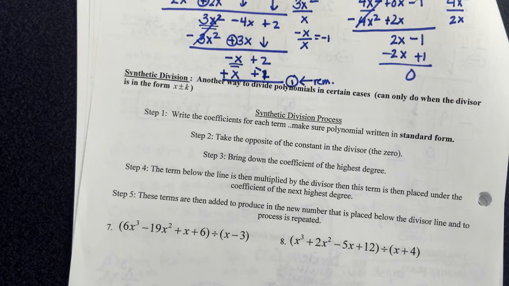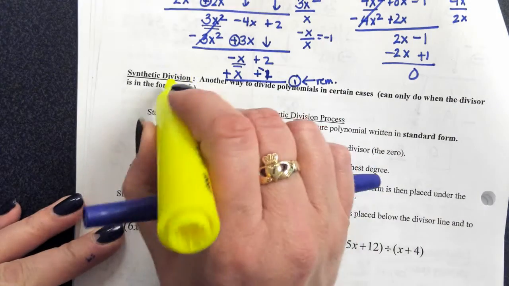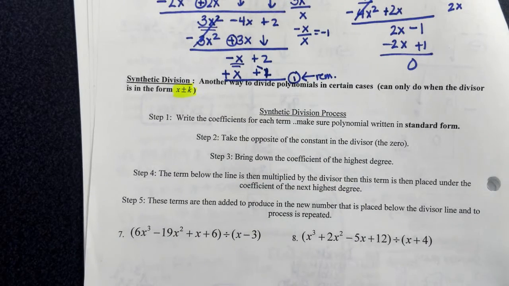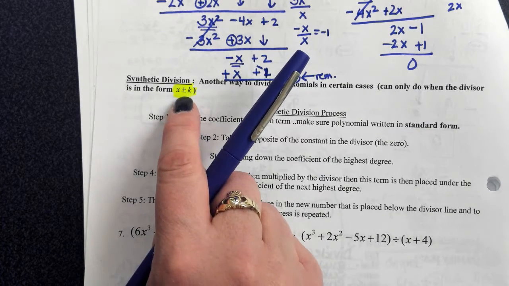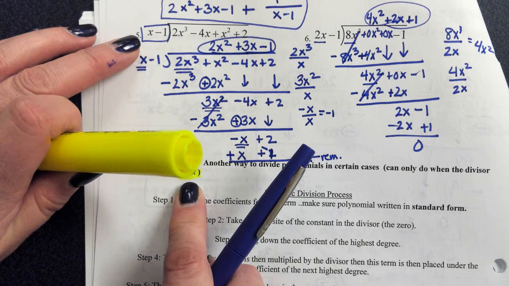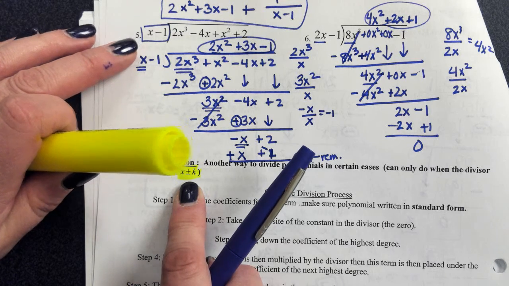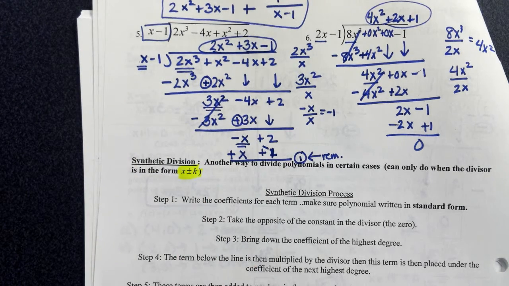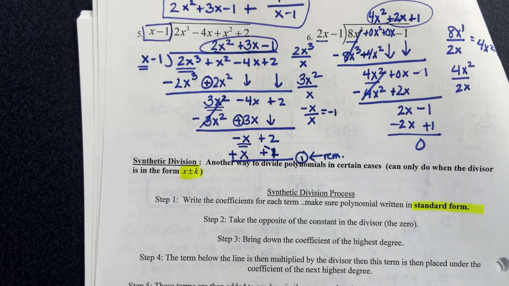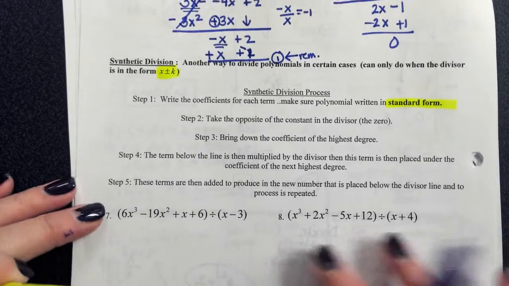Of x plus or minus a number. So in other words, it can't be an x squared. It can't be an x to the third. You cannot have a coefficient in front of the x. So like I said, whatever's on the outside has to be in the form of 1x plus or minus a number in order to use synthetic division. Again, just like with the long division, always make sure your polynomials are written in standard form.